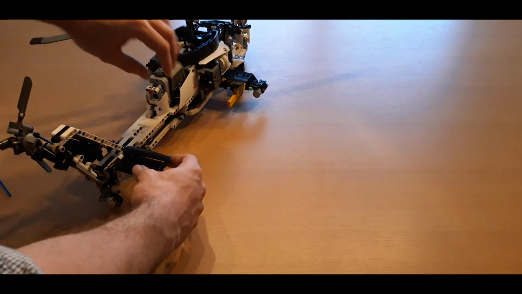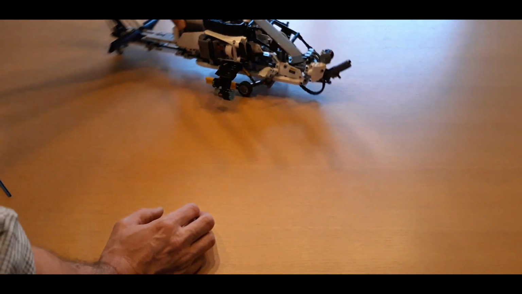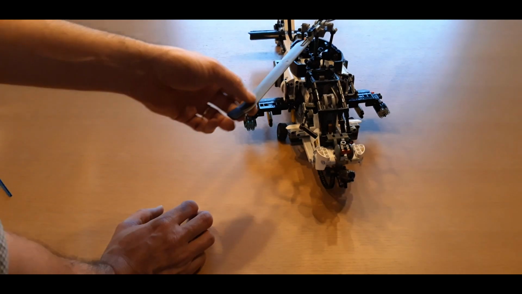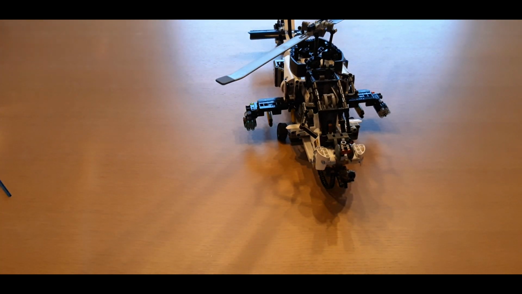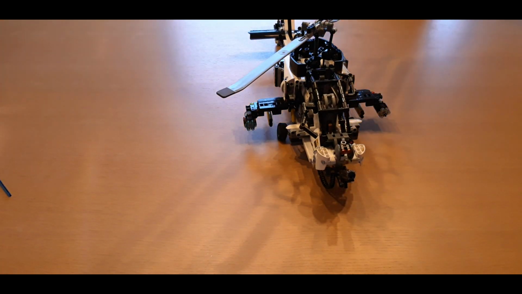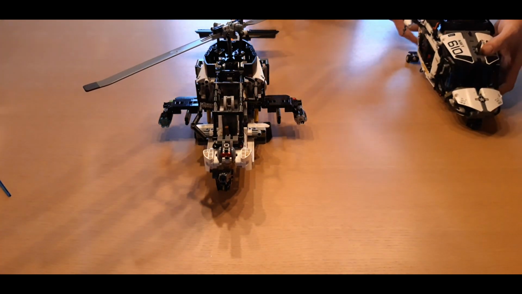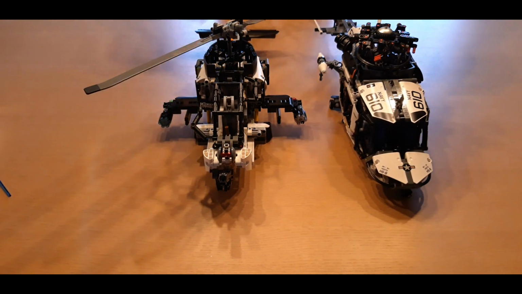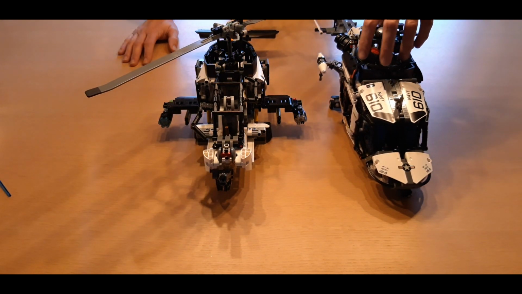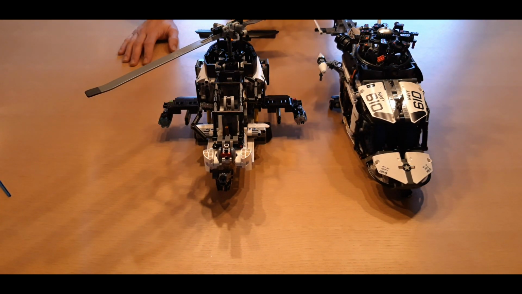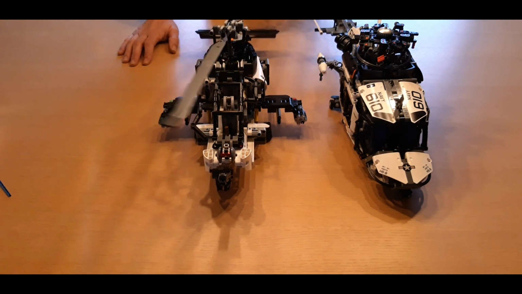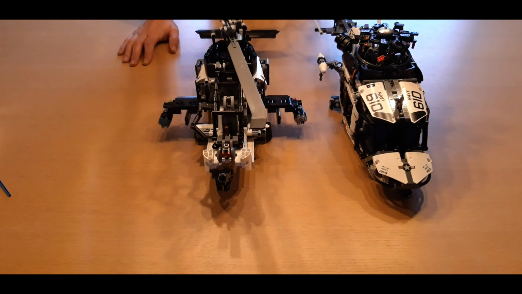Then, if you compare this one with the previous one, with here, like this, you see that the massive rotor head here is simplified here, much simplified, but very efficient too.